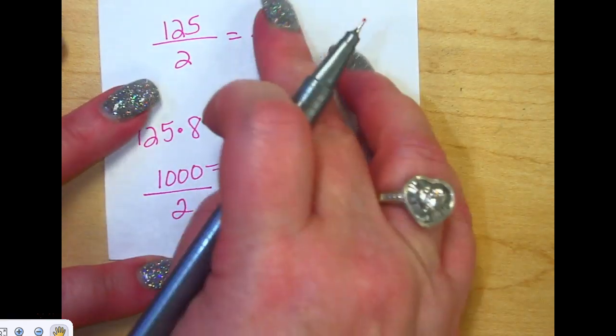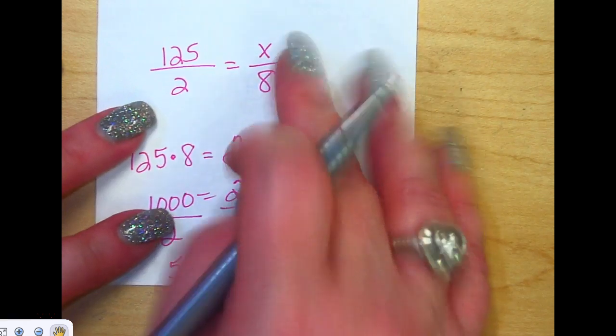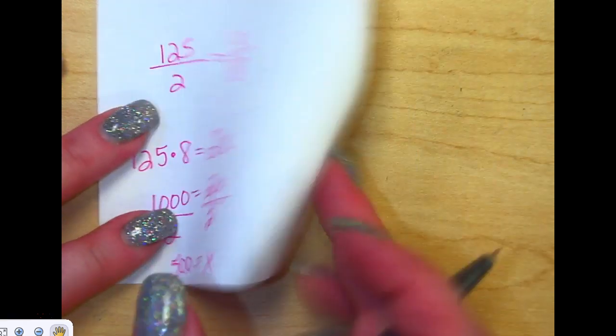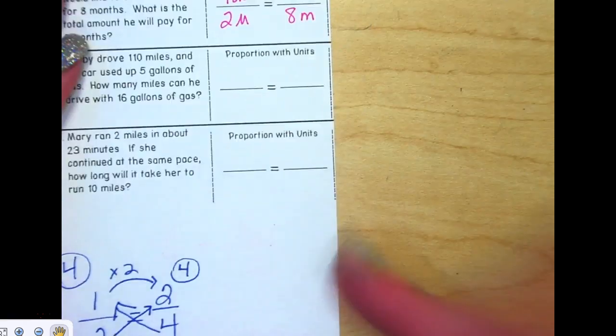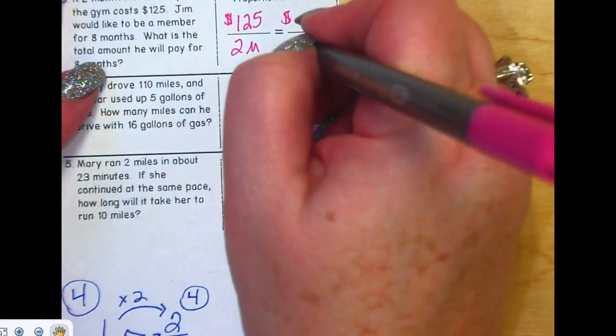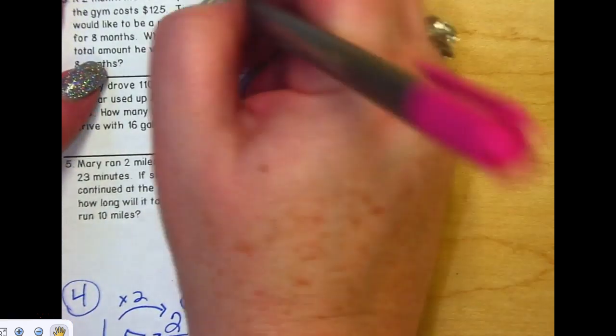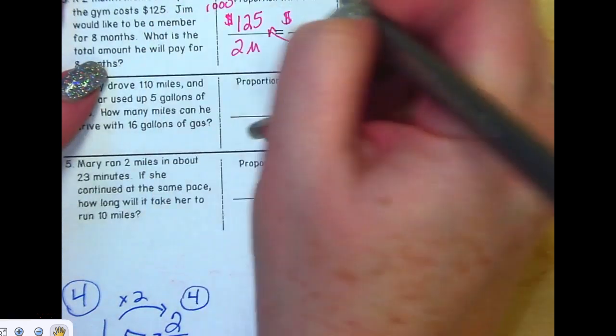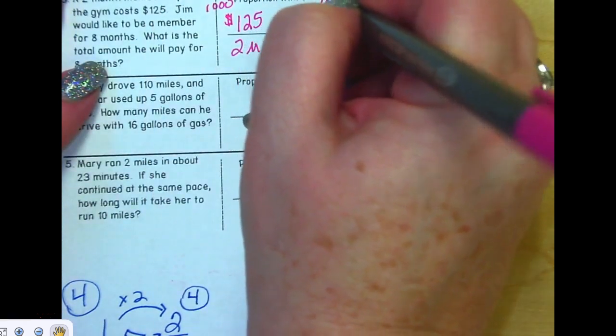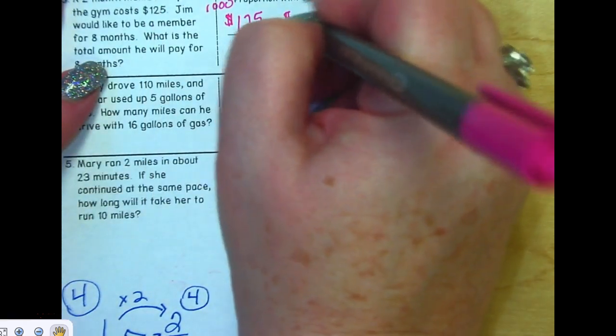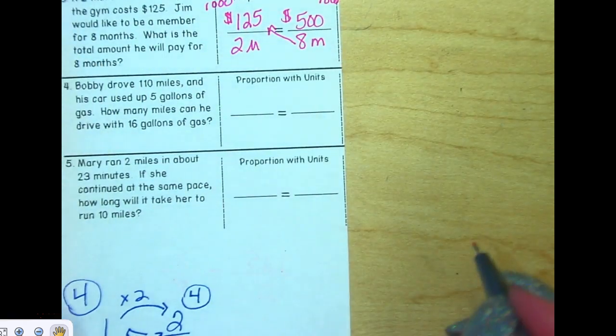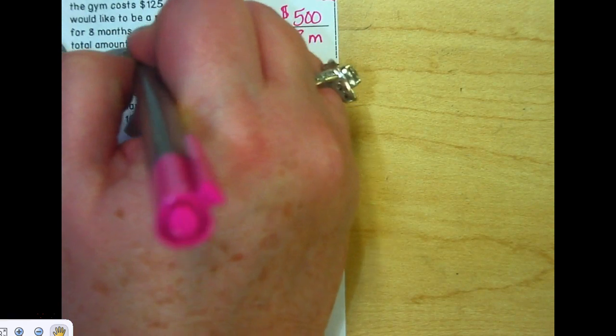So you can set it up to where you just have an unknown. Or you could just do it this way. 8 times 125 is 1,000. And 1,000 divided by 2 is 500. So what is the total amount he will pay for 8 months? It is $500.